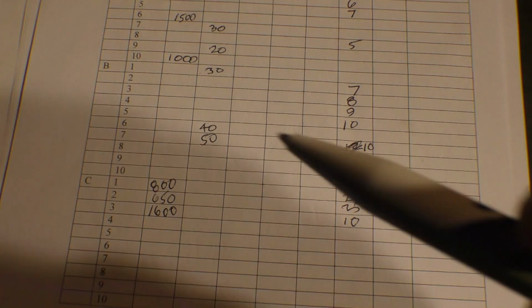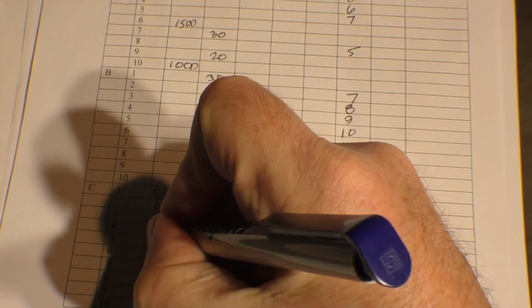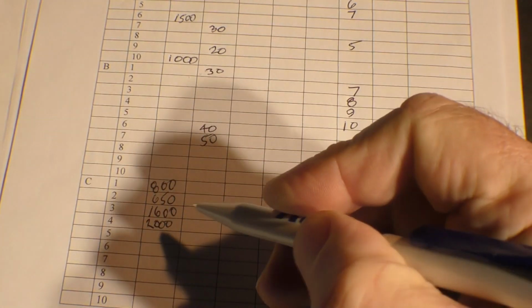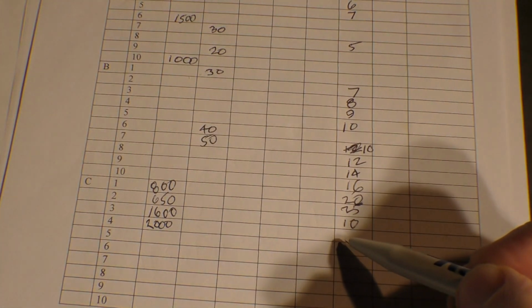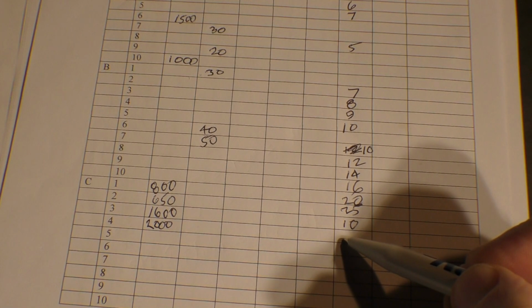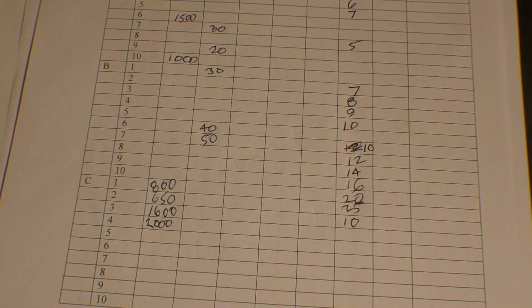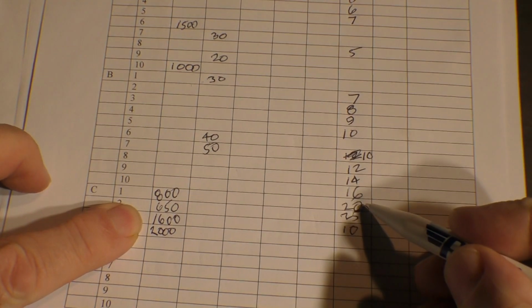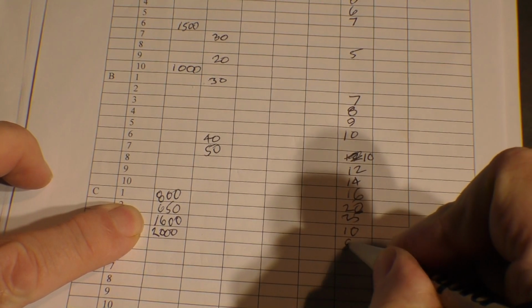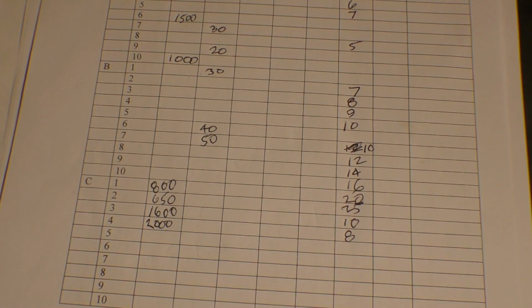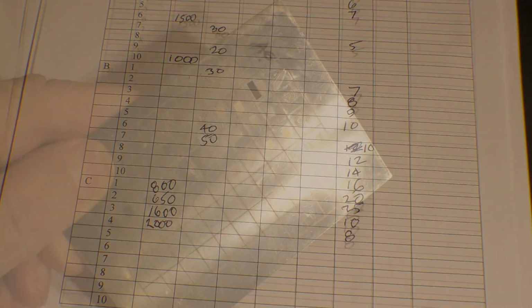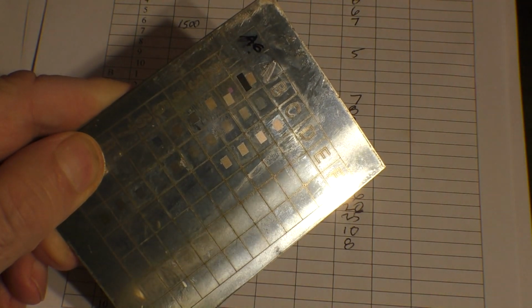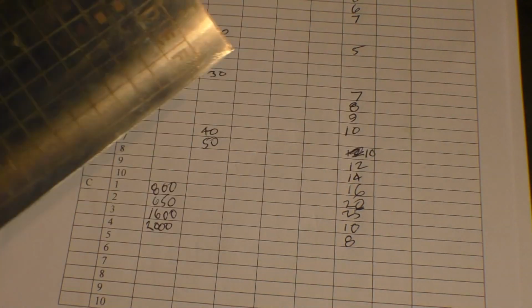Well, the maximum speed we can go to is 2000. So let's leave 2000 at 50% and work out what the micron spacing should be. Well, it's going to be 8 because we've done it already. We did it for number 3. So we've gone from 850 to 2000, 20 microns to 8 microns. We will do it again just so that we've got it in comparison. And there it is again, 4 in a row, all exactly the same.